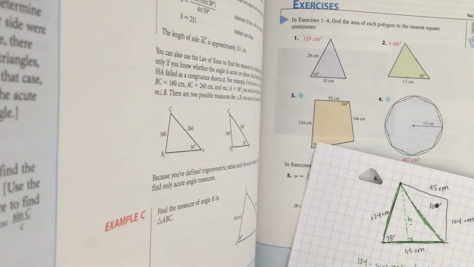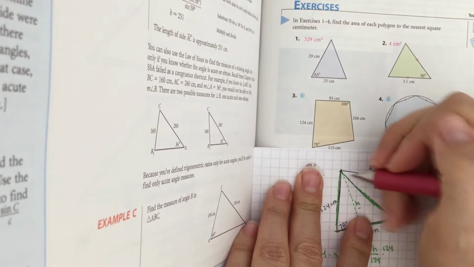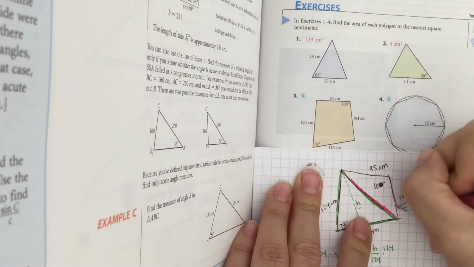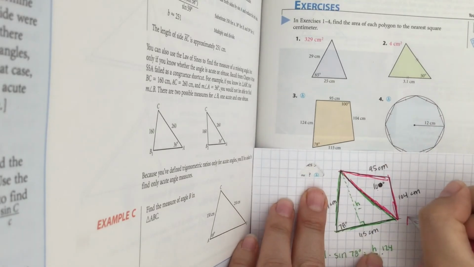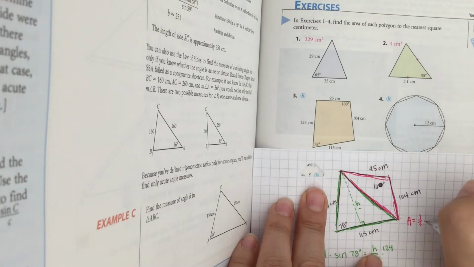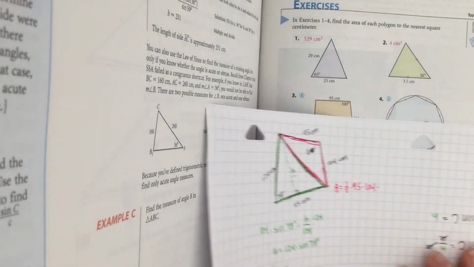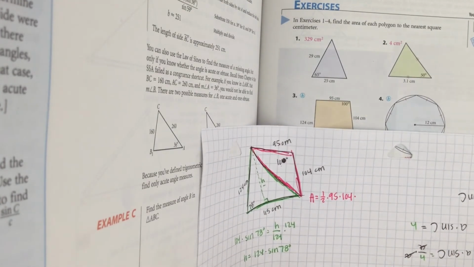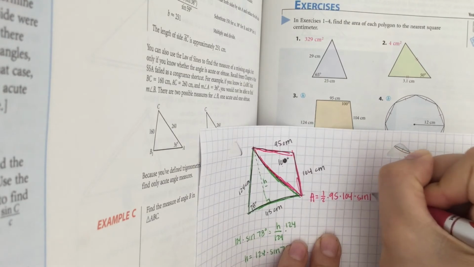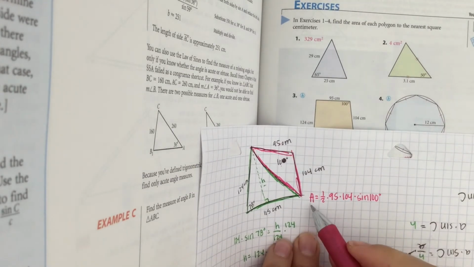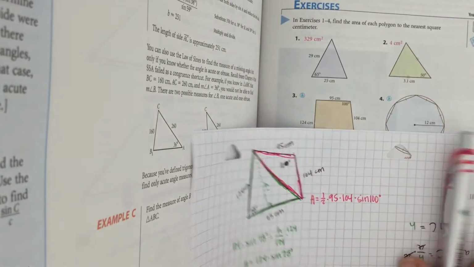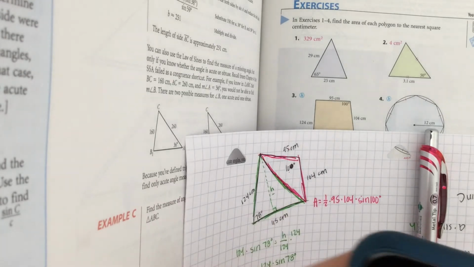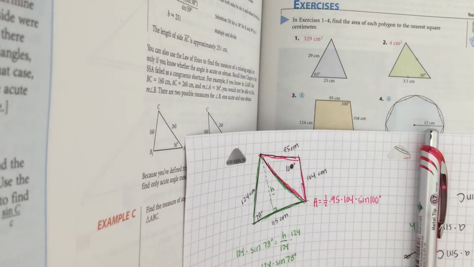So if we're looking at this triangle that I'm highlighting here in pink, we have side, angle, side. So this area is equal to 1/2 times side times side times the sine of the angle in between, sine of 100 degrees. And so we can find each of these areas to the nearest square centimeter. So we're going to plug these into the calculator.